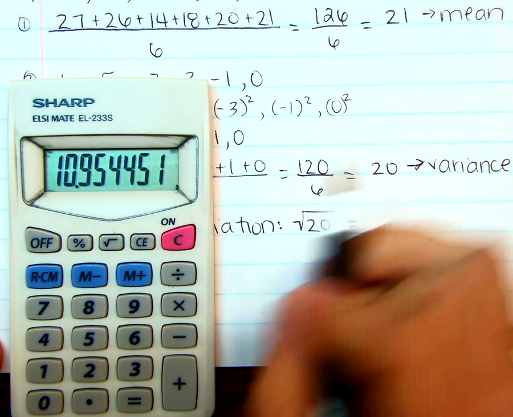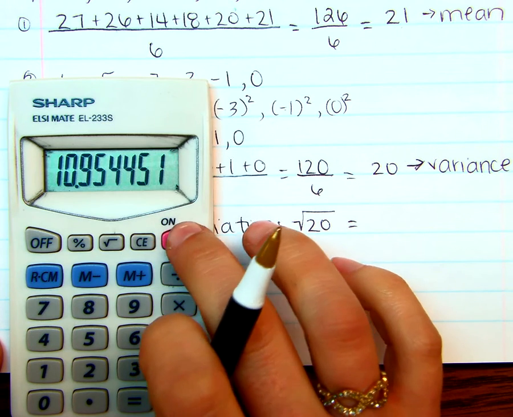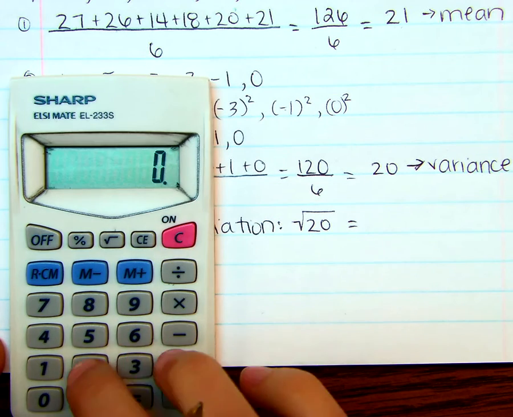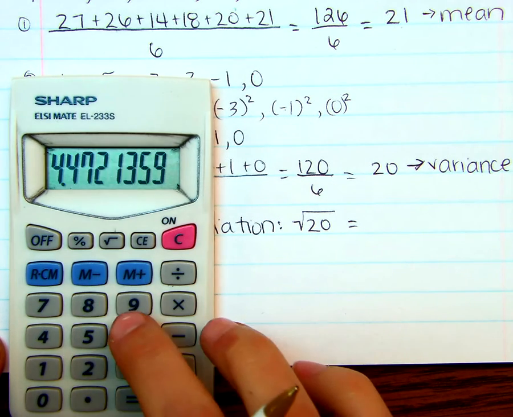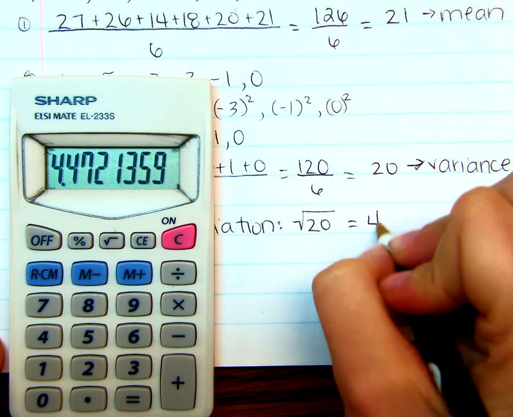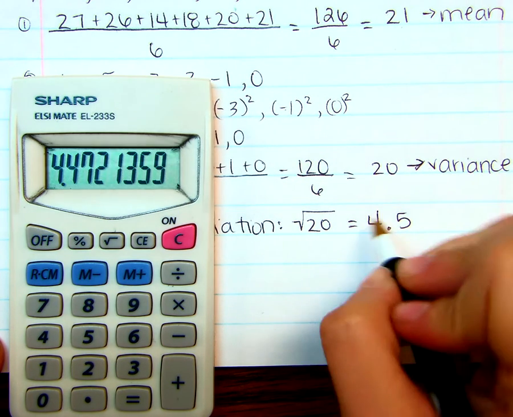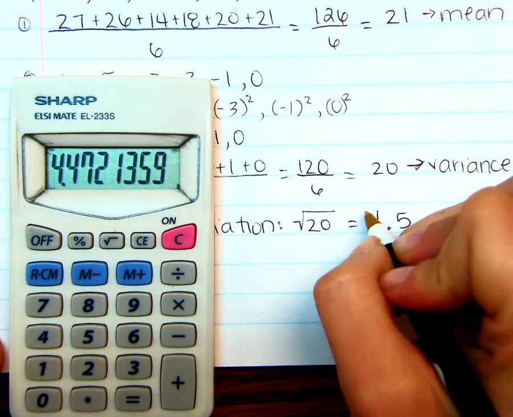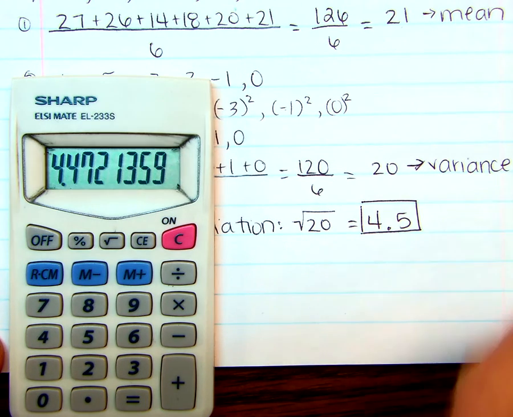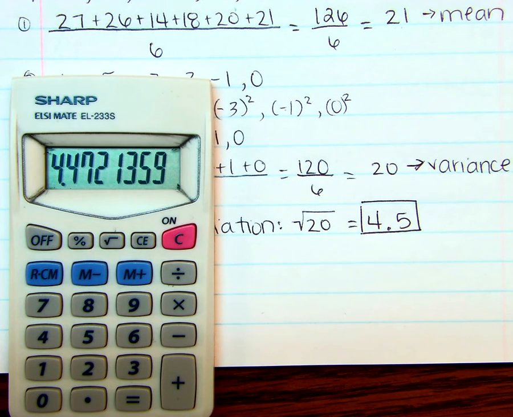So, well, that doesn't make sense. Oh, 20 square root. There we go. 4.5. I'm going to round to the nearest tenth, meaning I have 1 decimal. So this is my standard deviation, and we're going to learn a little bit more about what that means in class.